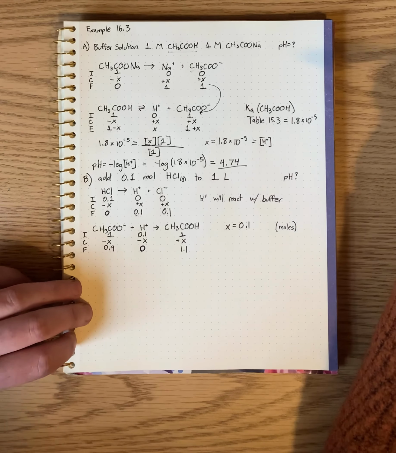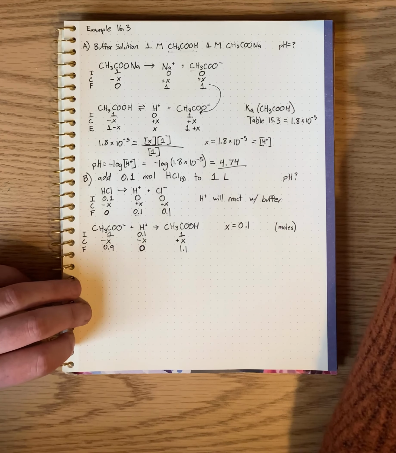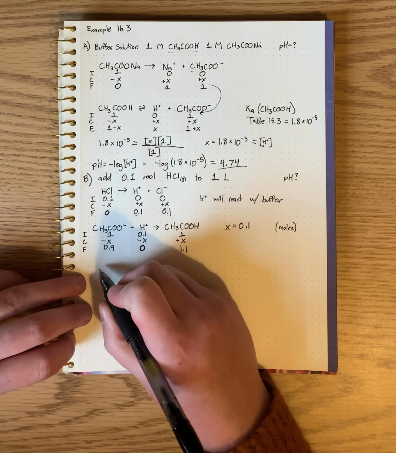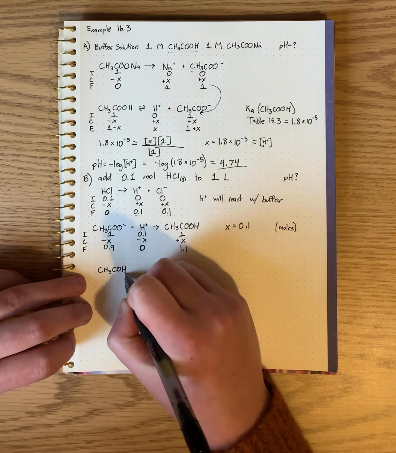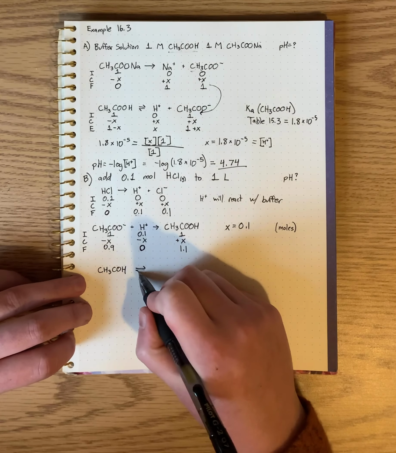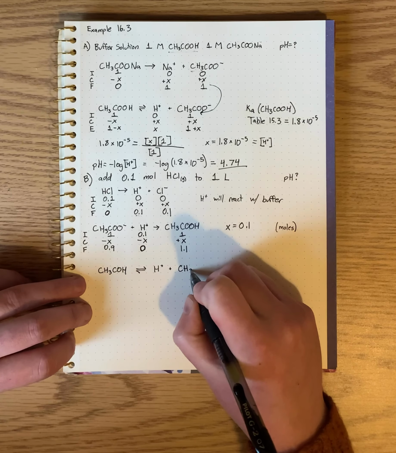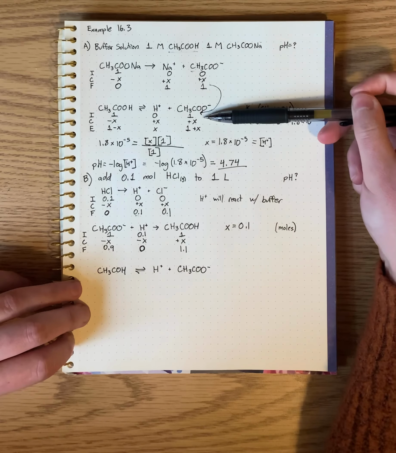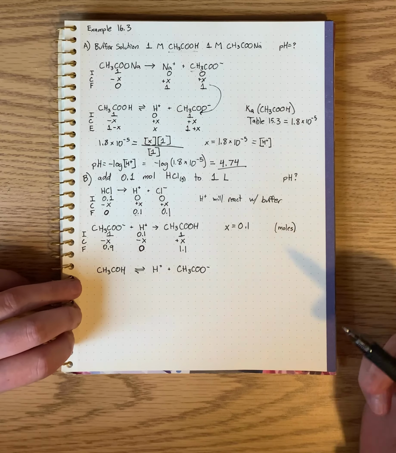All right, so now what we need to do is to make another ice table. There's a lot of ice tables going on in this example. This time we are going to take our acetic acid from here and write an equilibrium equation with our hydrogen ions and our acetate anions. Essentially the same ice table that we did up here, but accounting for the differences that our new hydrogen ions have brought to the table.